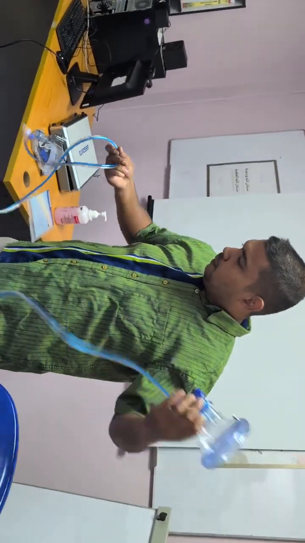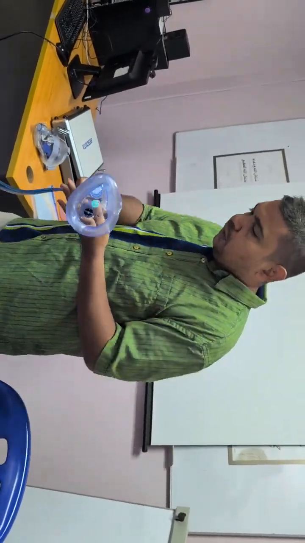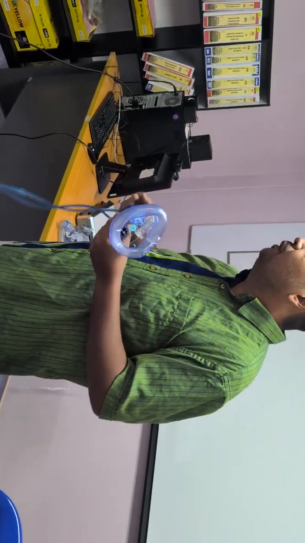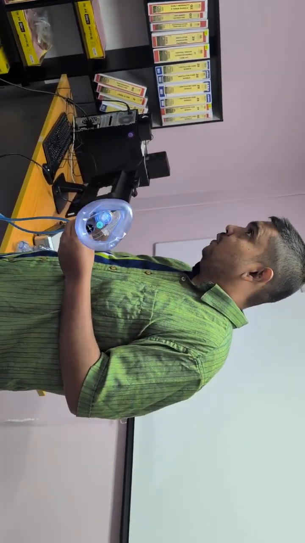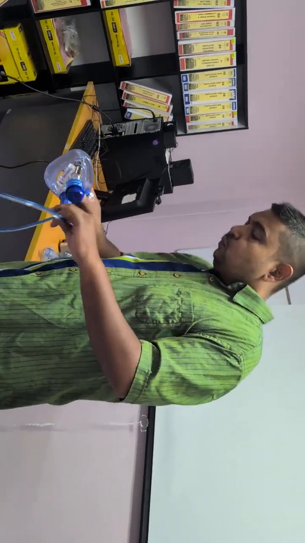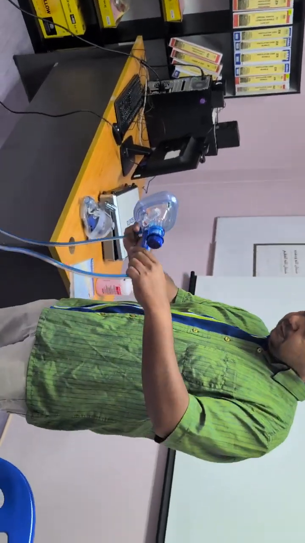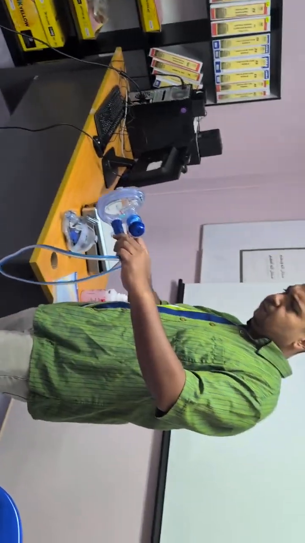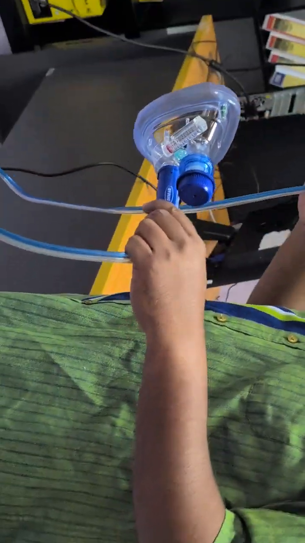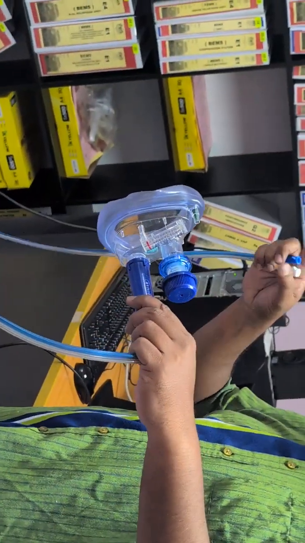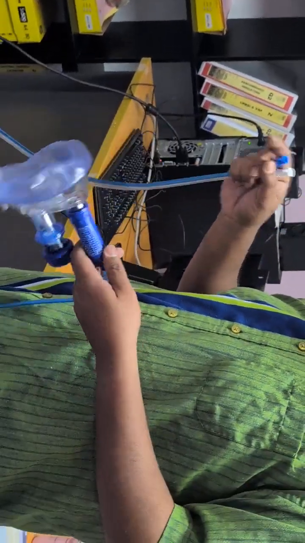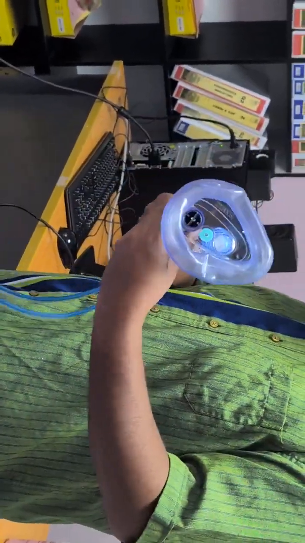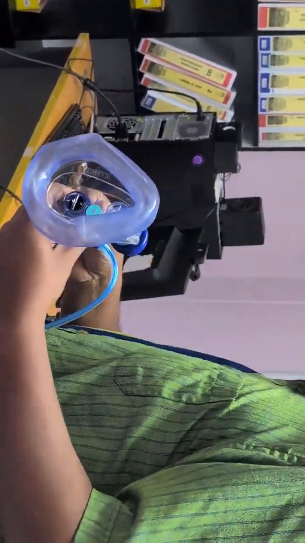This mask gives you PEEP and FiO2 as you want. It will give, at 60 liters per minute, let's say 40% FiO2 at 5 PEEP. They have already given you all the calculations.